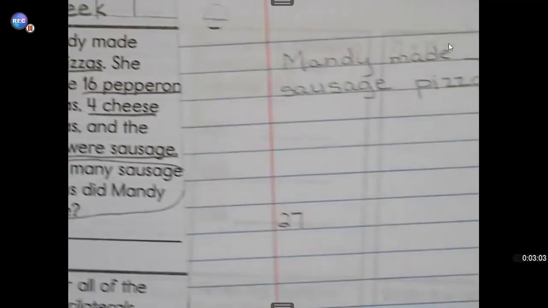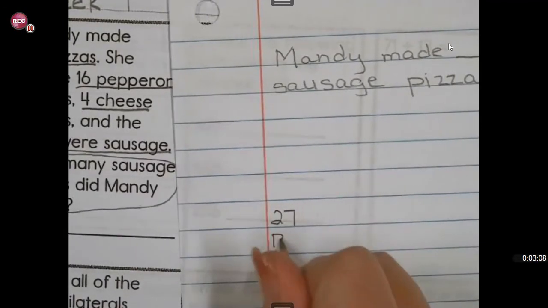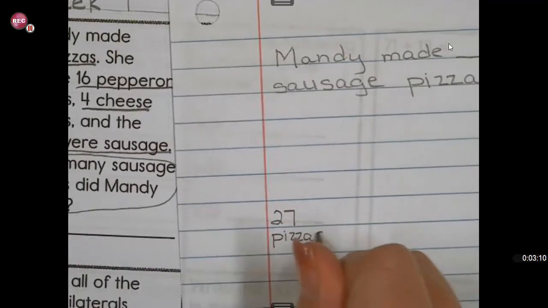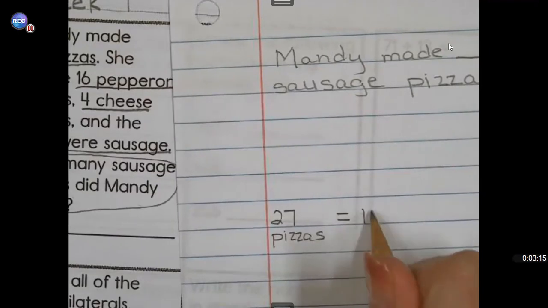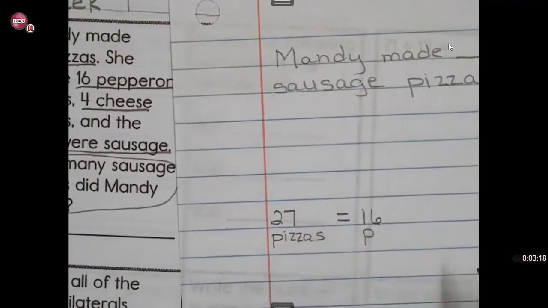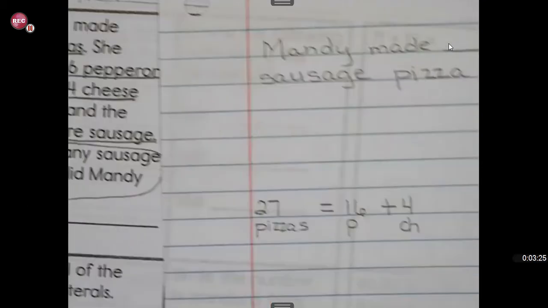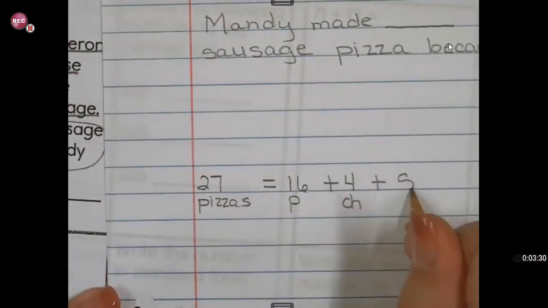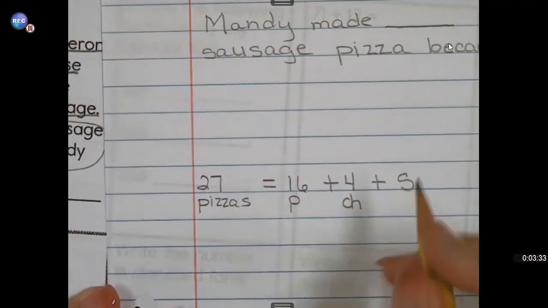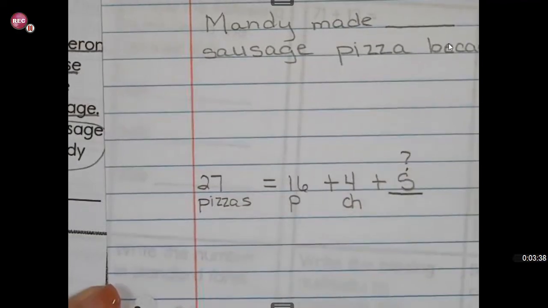And of those pizzas, 16 are pepperoni. 4 of those are going to be cheese, and the rest are going to be sausage. But we don't know how many sausage pizzas we have. That's what we're trying to solve.